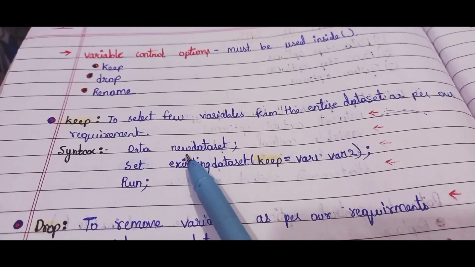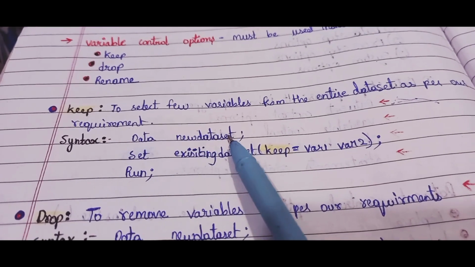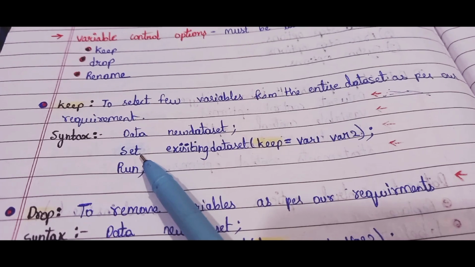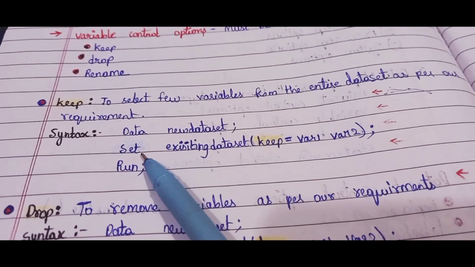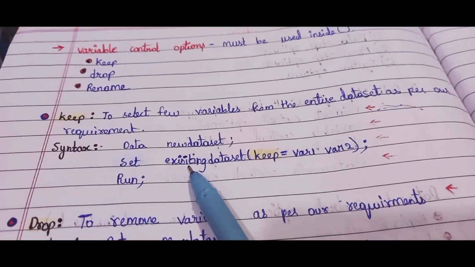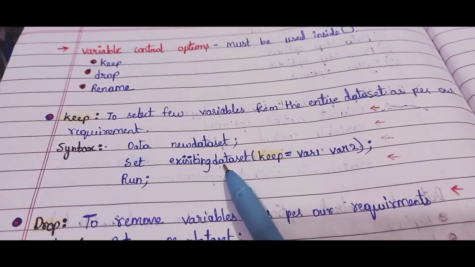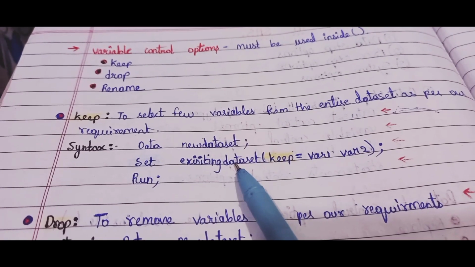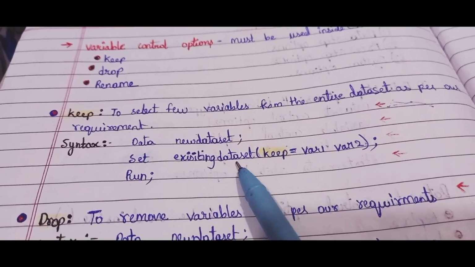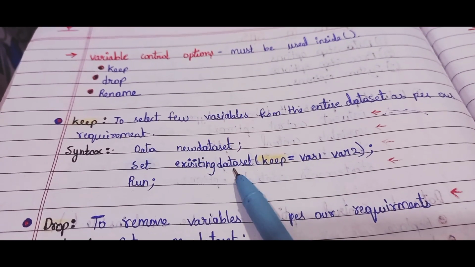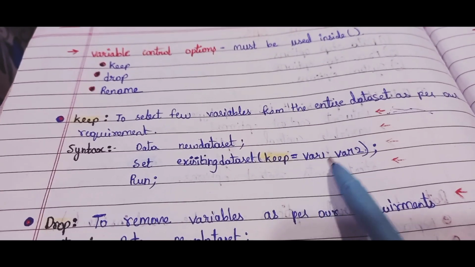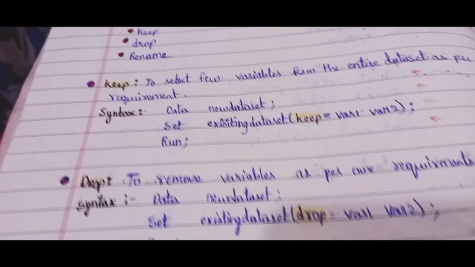Okay, after that, again you'll write data and new data set name you have to give semicolon. Then set statement is nothing but it is used to copy the data from one data set to another. Okay, it is used to read the data set. So existing data set is nothing but previous data set. Whatever data you have created before, that data set name you have to write here. So open parenthesis, here you will write keep is equals to var1 var2 semicolon run semicolon.